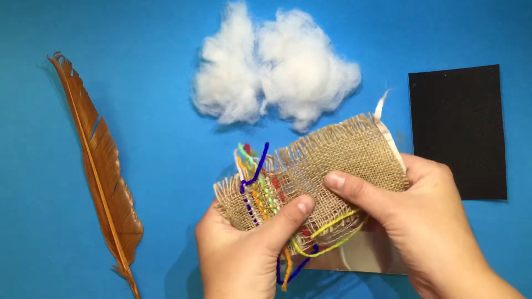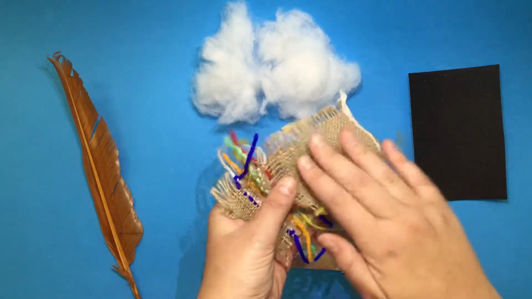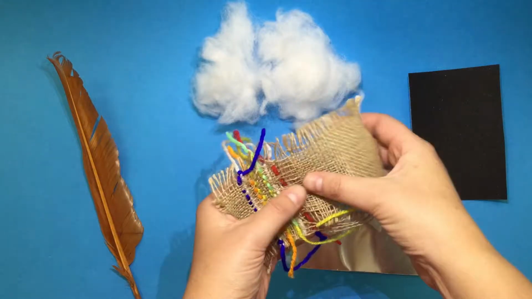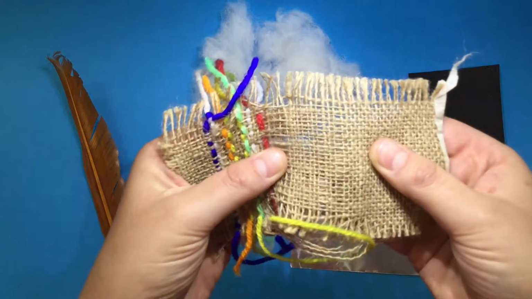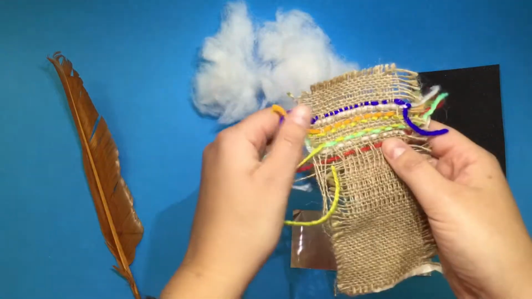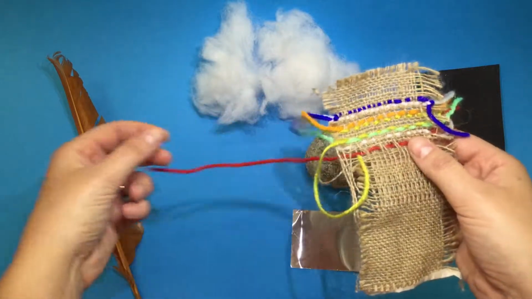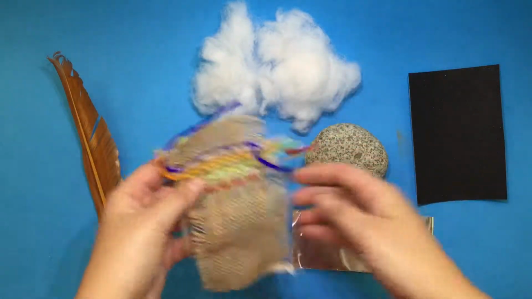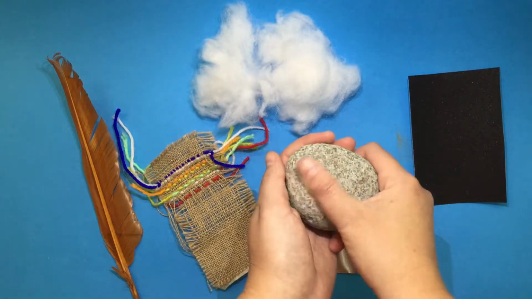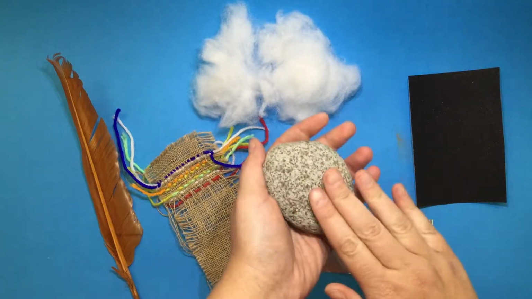Here I also have two different textures. One is a woven piece of burlap. And if I close my eyes and run my finger over the top of the fabric, I can feel the small bumps of where the fabric comes in and out. I also have my strings hanging, which create that stringy texture to it. My rock is very heavy, but bumpy and rough when I run my hand over the top of it.